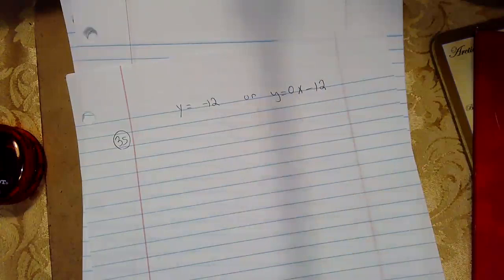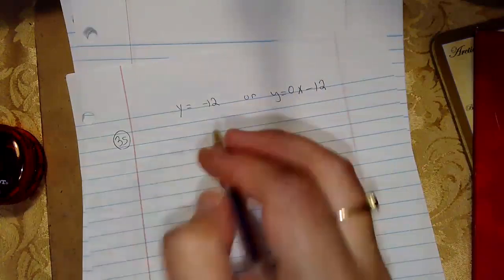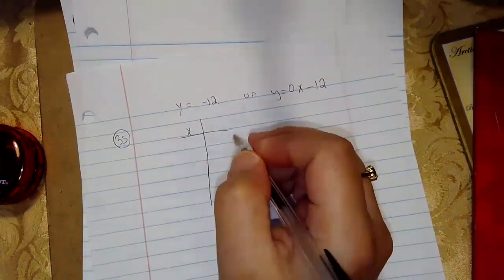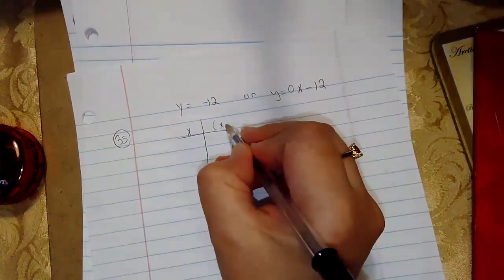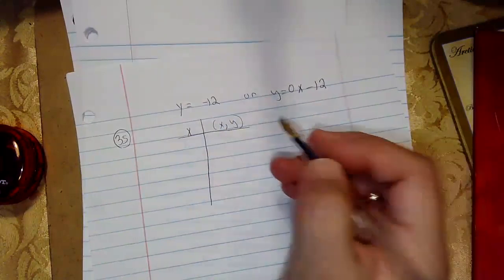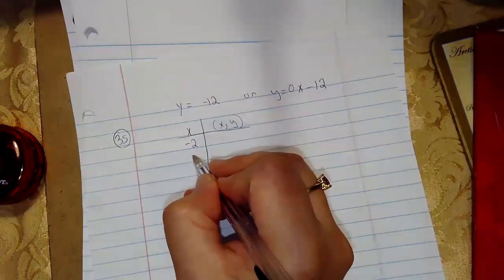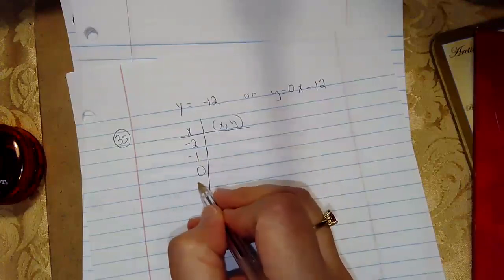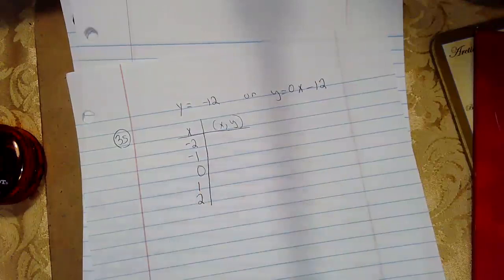They want you to find 5 ordered pairs that are solutions. They have a table with x is -2, -1, 0, 1, 2, and they want you to complete the table and type your ordered pairs.